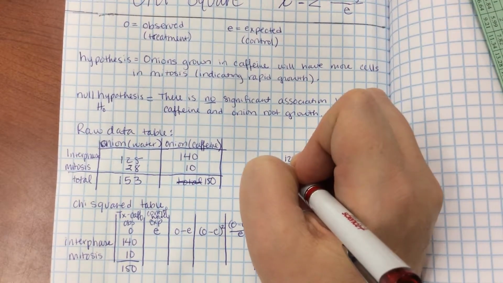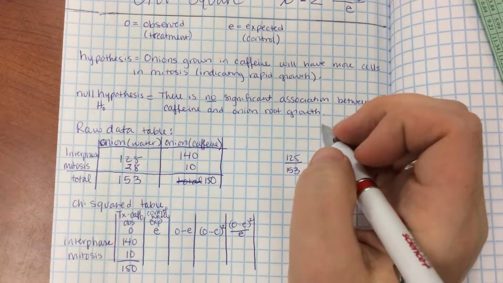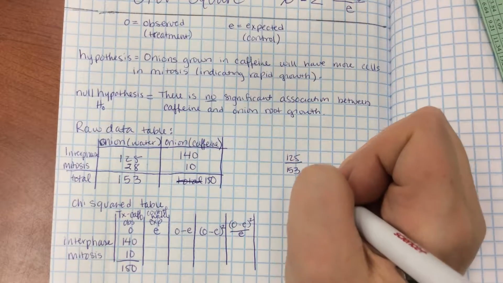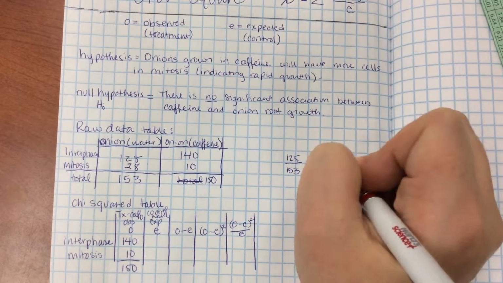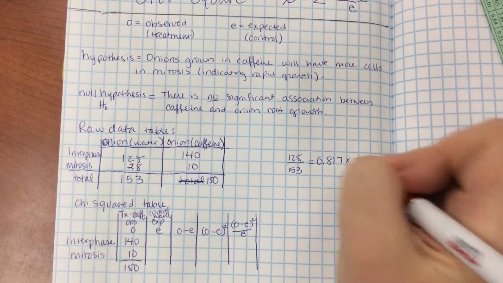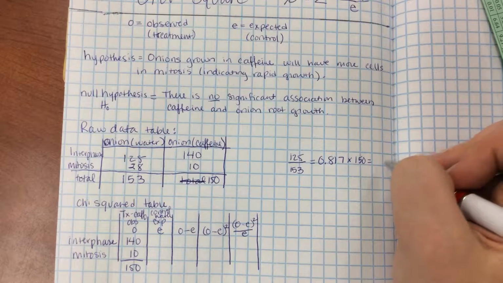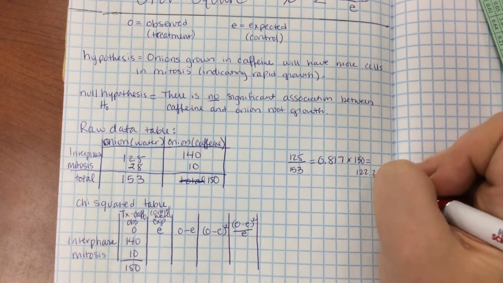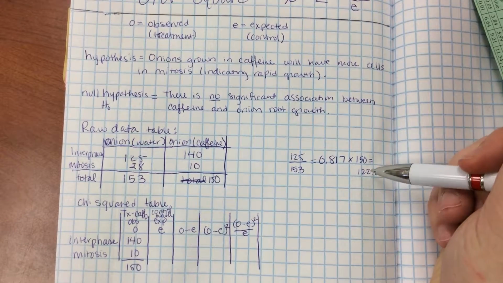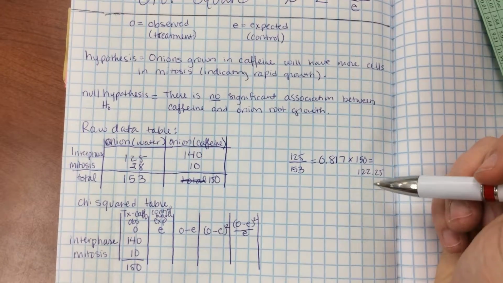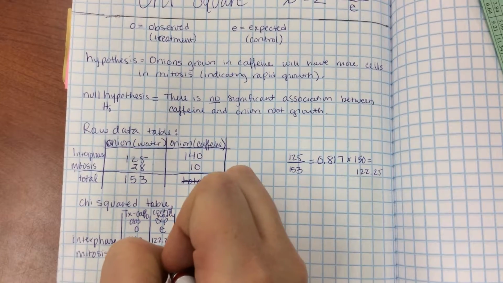So in order to do that, we're going to take 125 divided by 153. So I had 125 cells in interphase out of 153 cells total, and that gives me 0.817. And then I'm going to multiply that times, well, what if I only counted 150 cells? So then that would give me 122.25 cells. So if I only counted 150 cells, then I would only expect about 122 of them to be in interphase. So now I'm going to take that value and put that here.